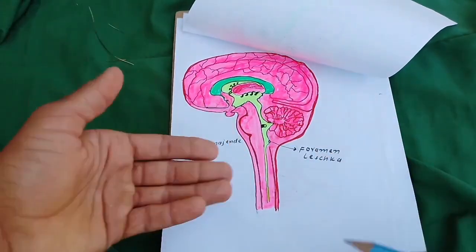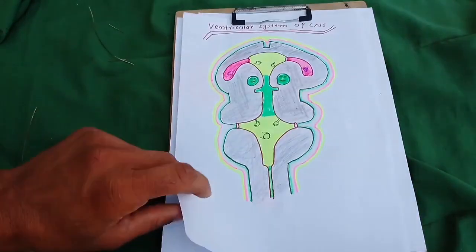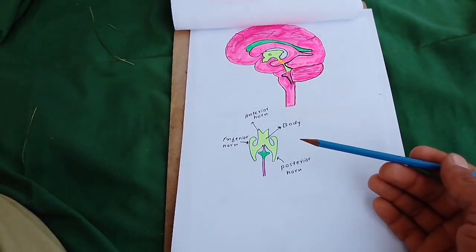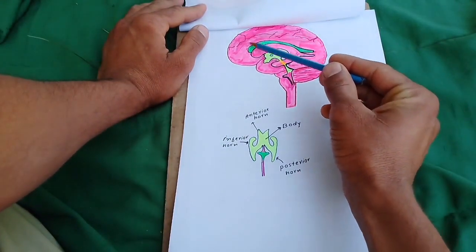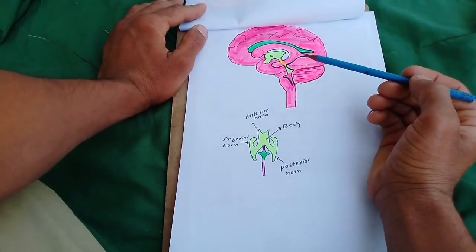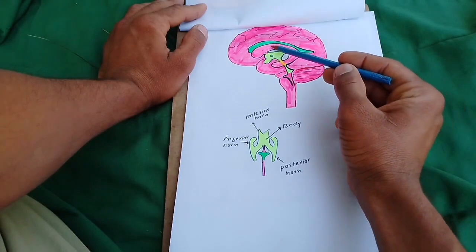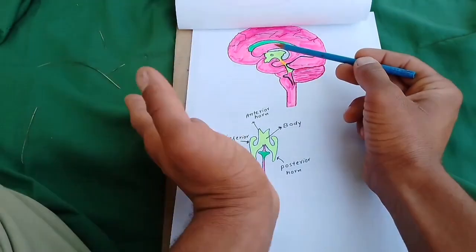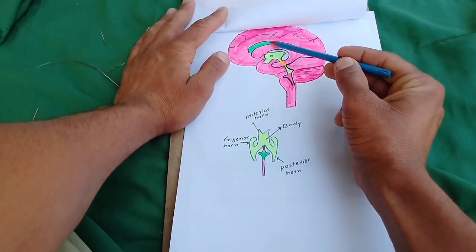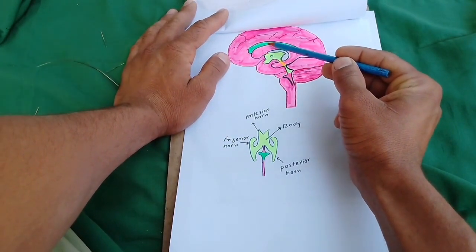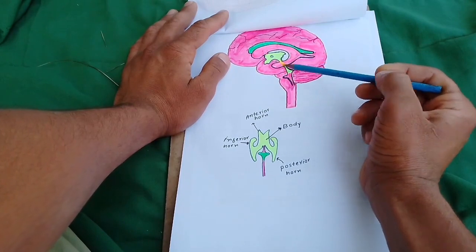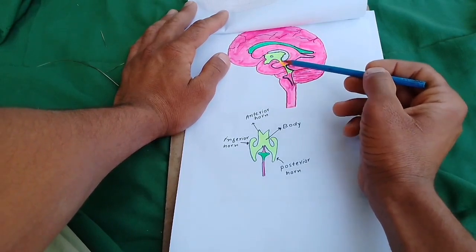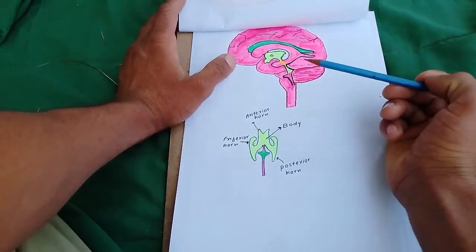This is the lateral cut section. This is the front cut section, while this one is the whole structure. This is the brain mass. This is the lateral ventricle. This green color is the right lateral ventricle. This is the left lateral ventricle. This is the third ventricle, cerebral aqueduct, and fourth ventricle.